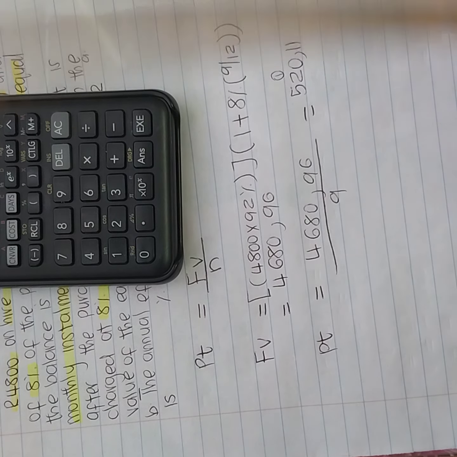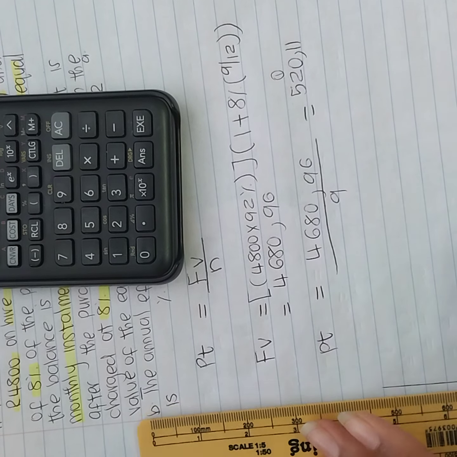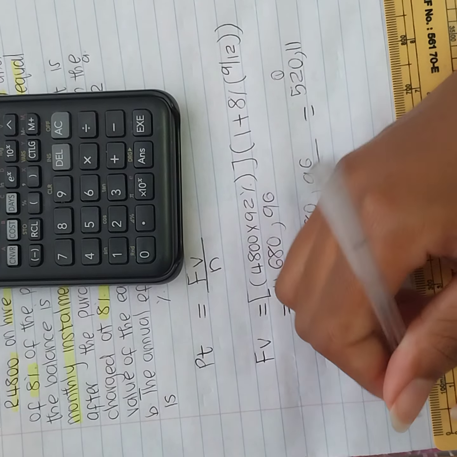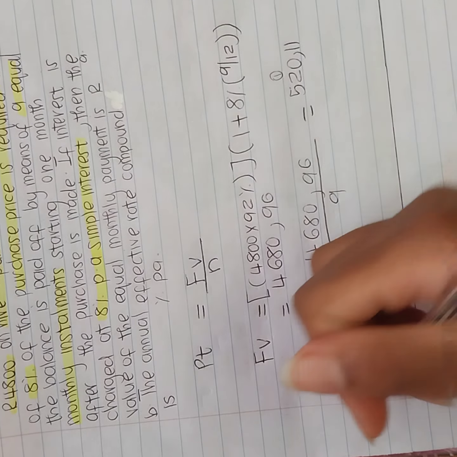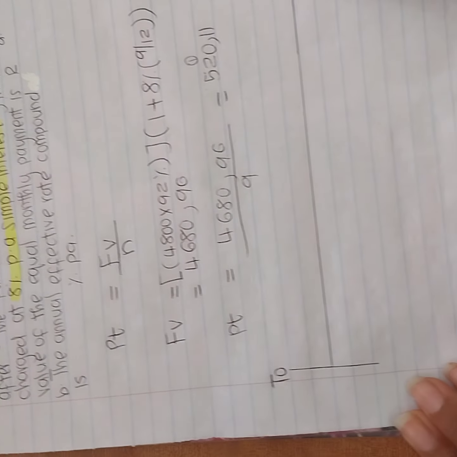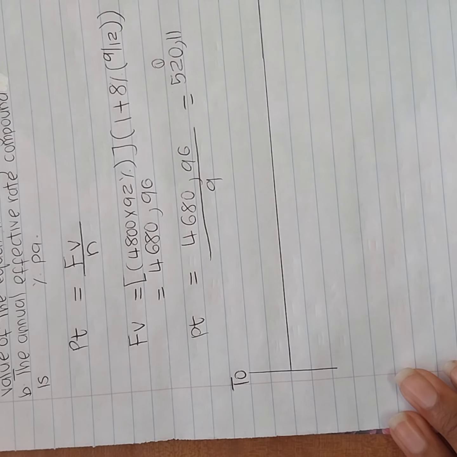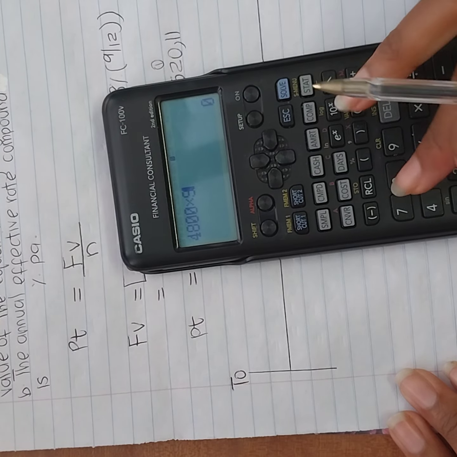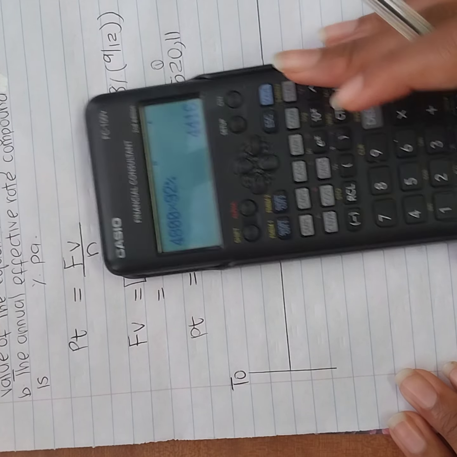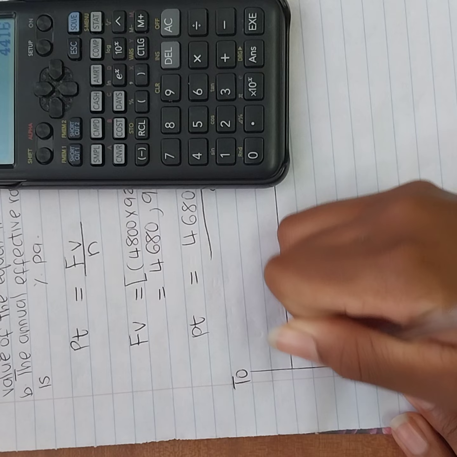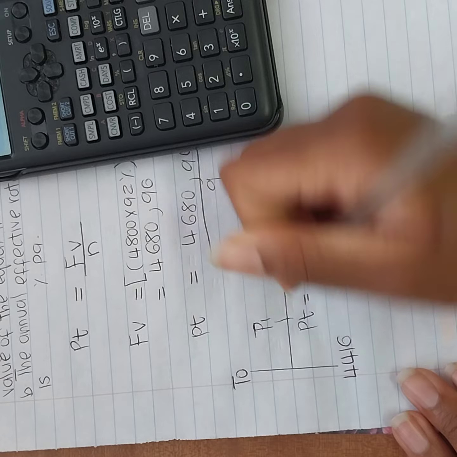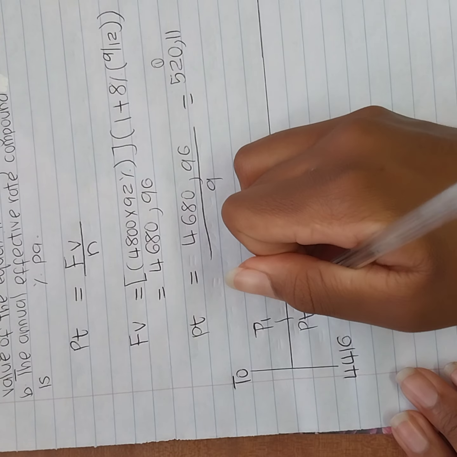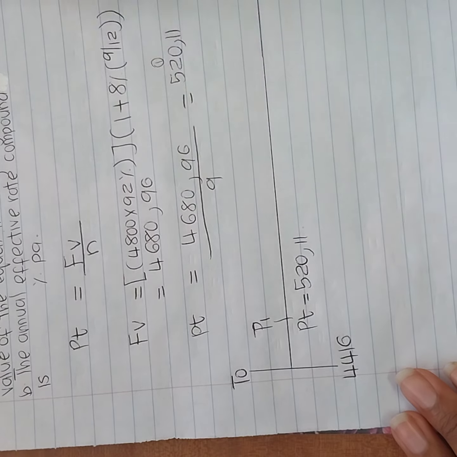The next question says the equivalent annual effective rate of compound interest expressed as so on. So you have a simple interest question, but they are asking for a compound percentage. So just put everything on a time diagram to see that we actually have what they are looking for. At T0 is always the value of the loan, right? The value of the loan in this case, we said it's 4,800 times 92%, which is 4,416, right? And my PMT at T1 is what we solved for, which is 520.11.